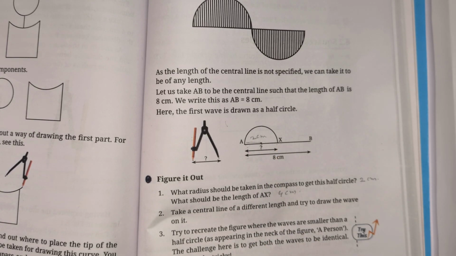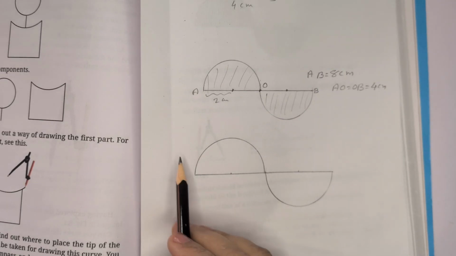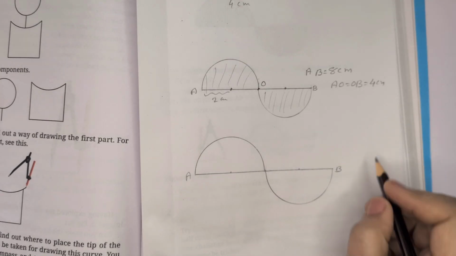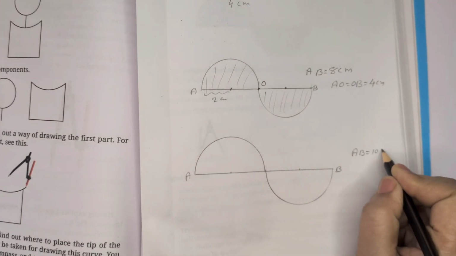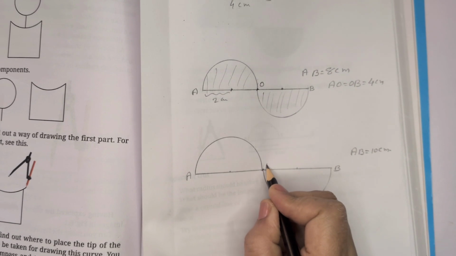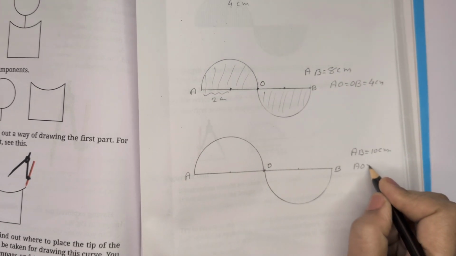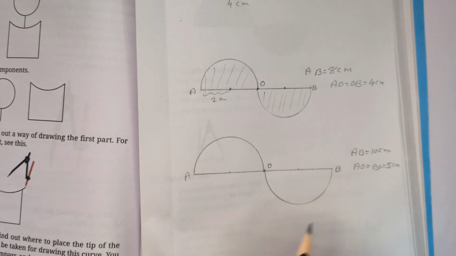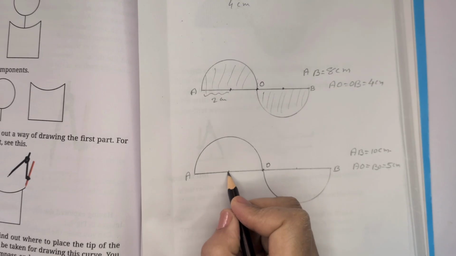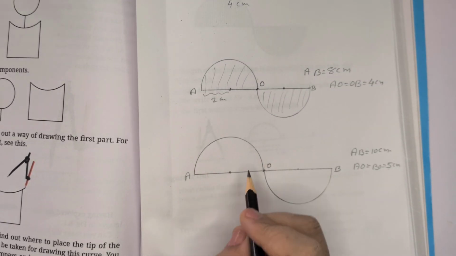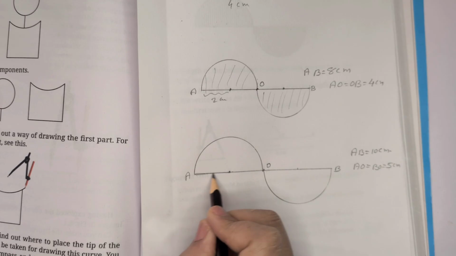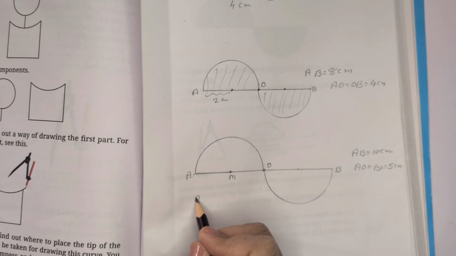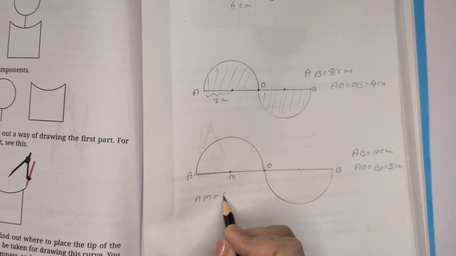Here if you are taking 10 centimeter as the length of the central line, AB in this case is 10 centimeter. So this point O, AO is equal to, and from here BO, is equal to half of that measurement, 10 centimeter, that means 5 centimeter. Again the center of that semicircle, radius from here to here, we are giving a name M. AM will be the radius, AM is equal to OM.